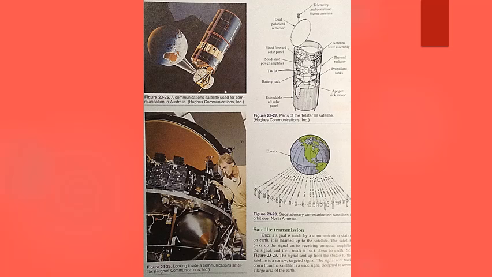The diagram of the parts of a satellite is shown in figure 23-27. Figure 23-28 shows satellites in orbit over North America.